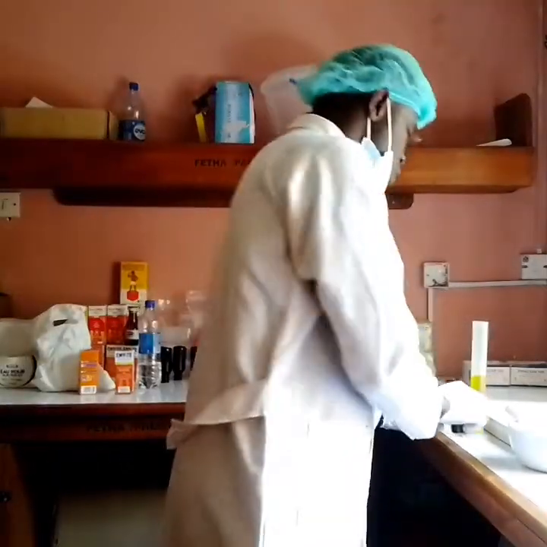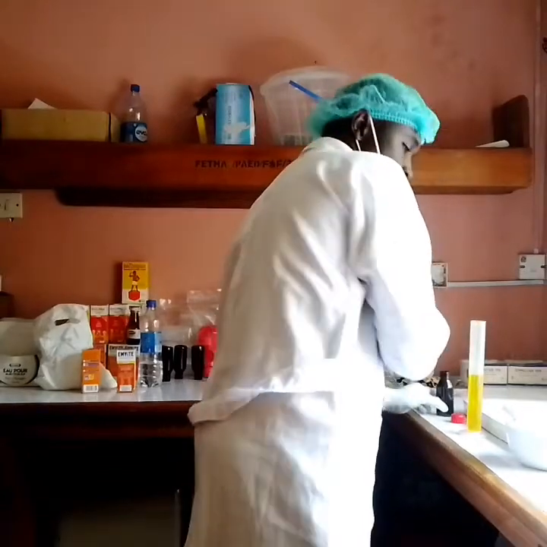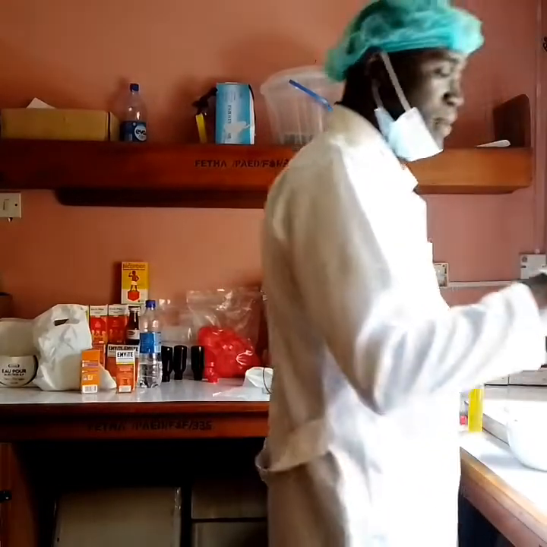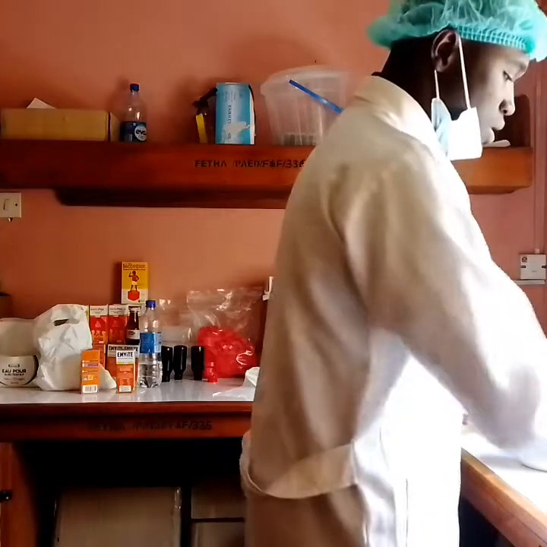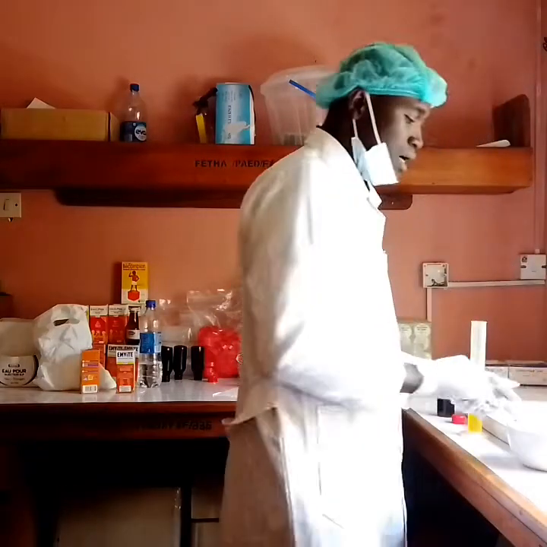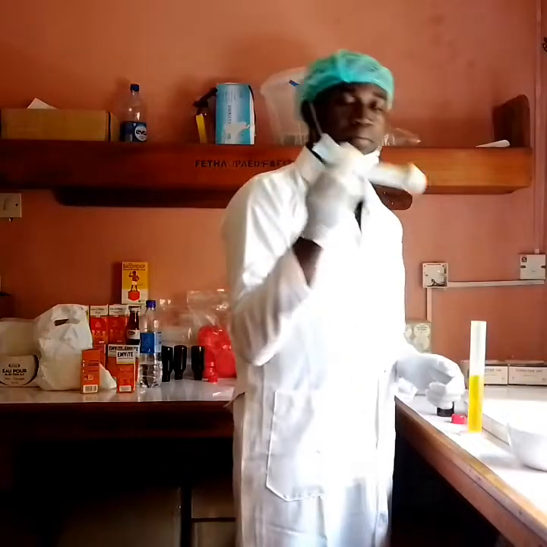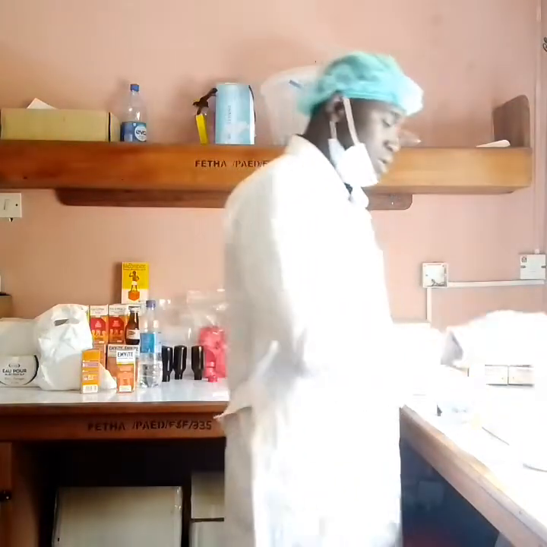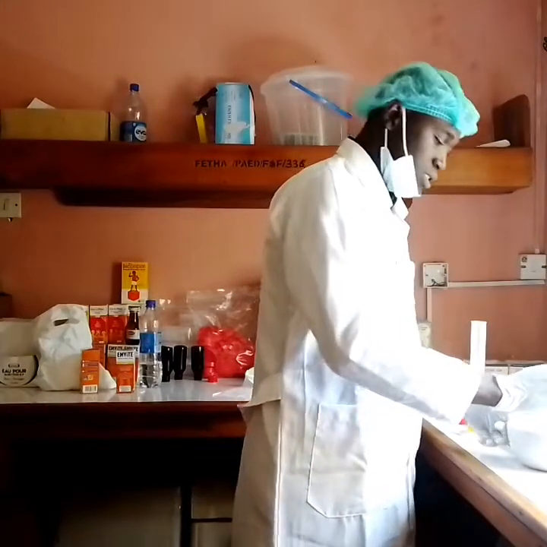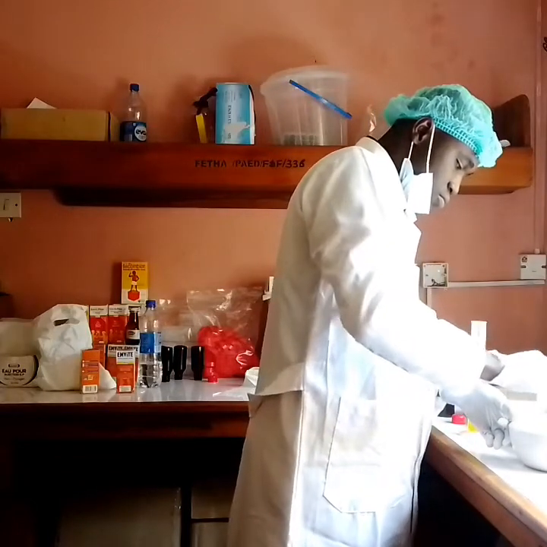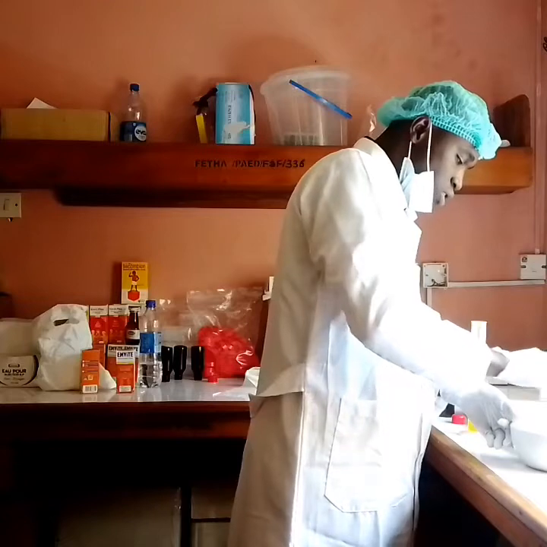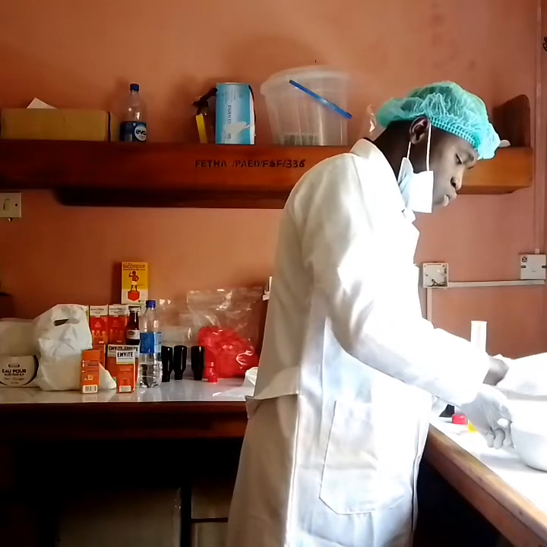Dispensing container I will use. Now, I take the furosemide, I pour it inside the mortar. I use the pestle and start crushing it. I'll crush it until it is well crushed.